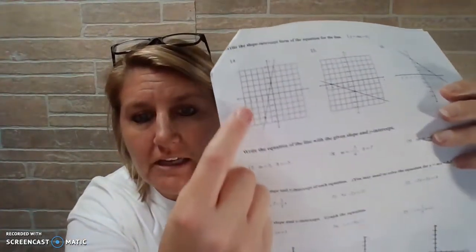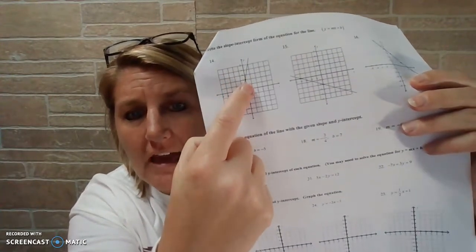Like if you look at number 14, I'll give you kind of a free answer. For number 14, that graph right here is hitting the y-axis right there at 2, positive 2. So that means on the end of your equation, you'd have a plus 2. The rest of them are pretty self-explanatory, I think.